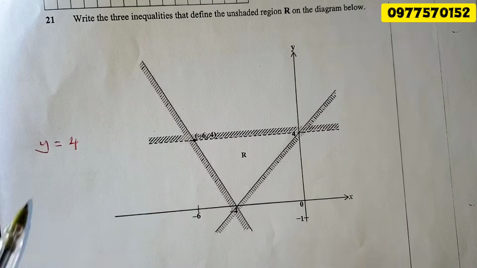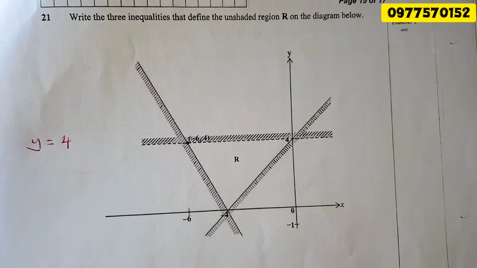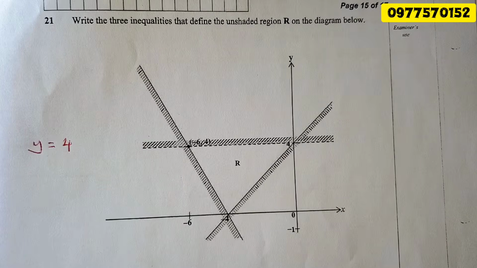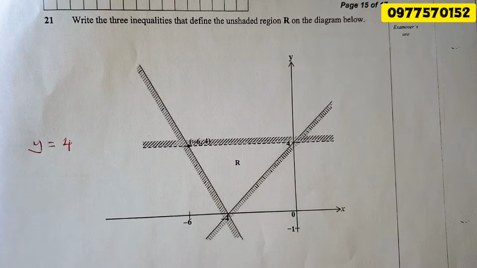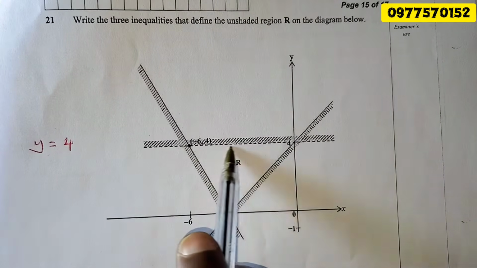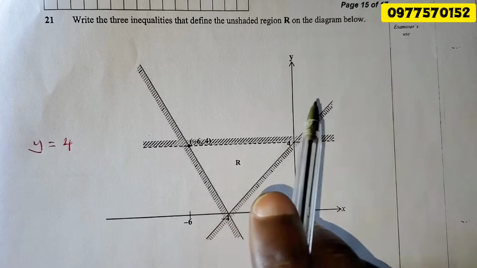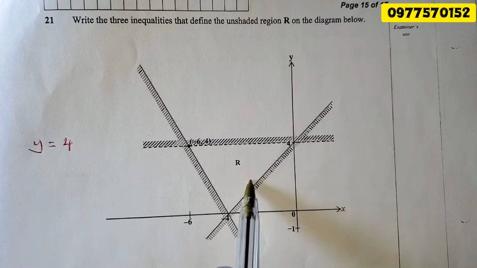But this is not the answer. Are we together? That is not the final answer. We have to write in form of what? Inequalities. Are we together? Check. Look at the shading first. The shading is on the greater than, and the wanted region is on the less than.